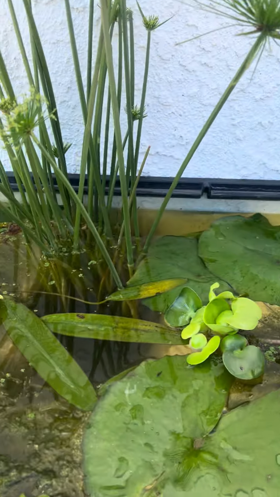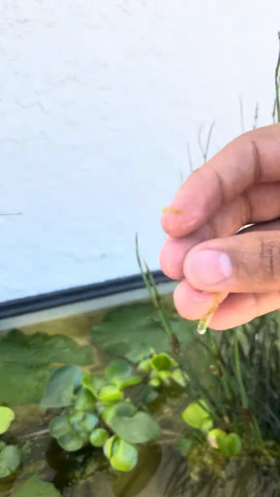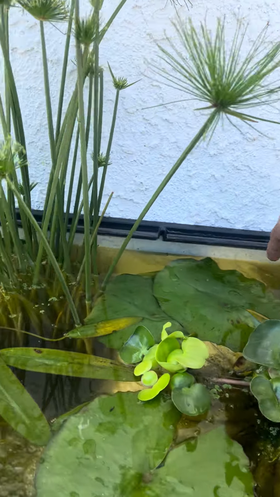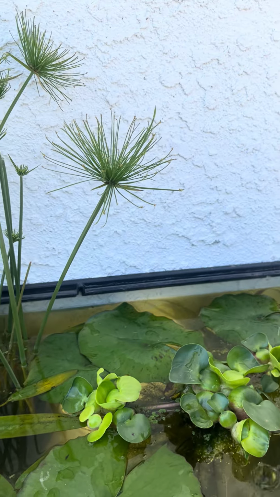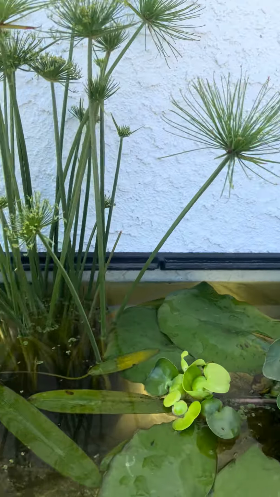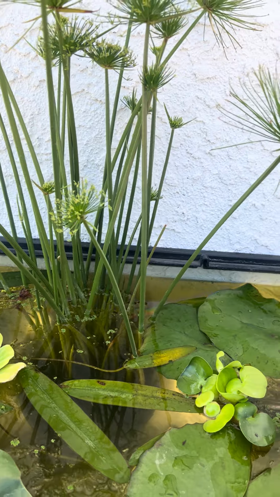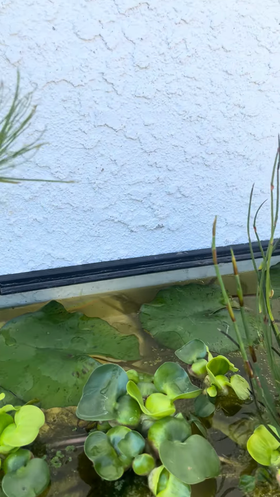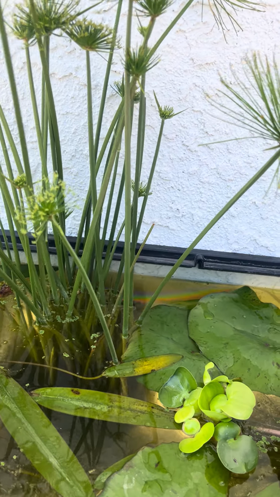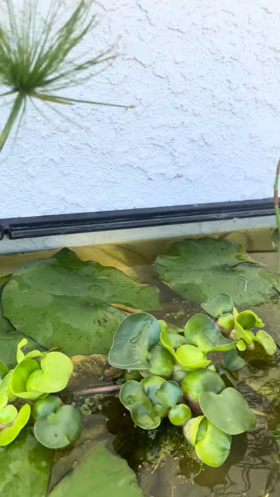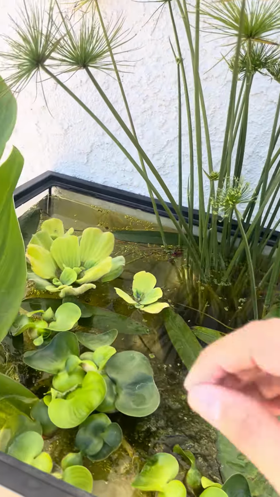So for example, this fish tank here is sitting in, well, not in full sun because right now it's like 2 p.m. and the sun isn't hitting it, but it does get lots of morning sun. The morning sun is not as aggressive as the sun during this time, but it gets morning sun, and as you can see, the plants have been loving it so far.